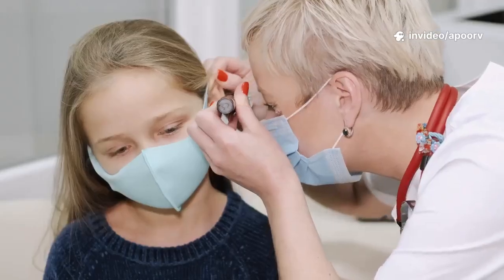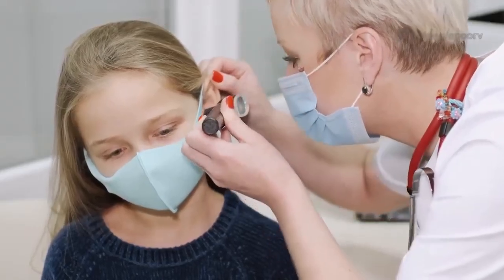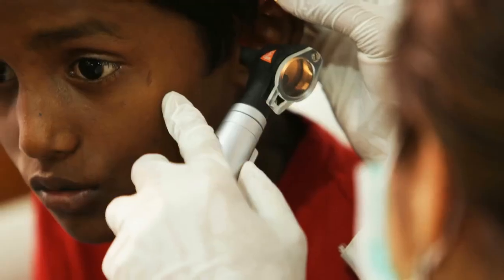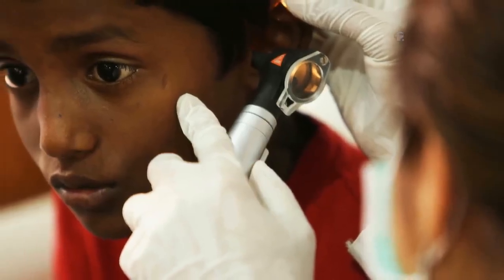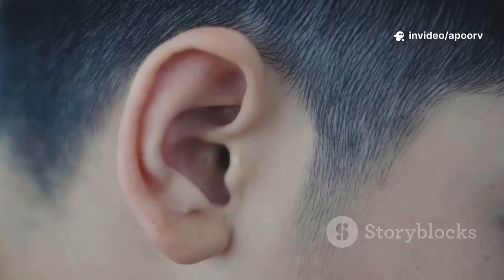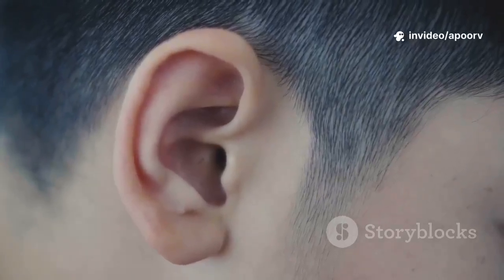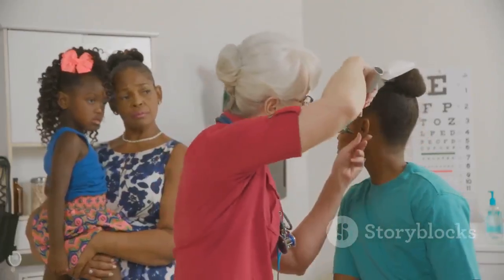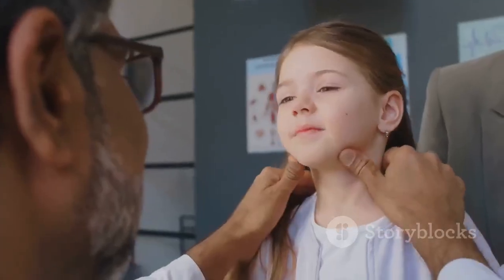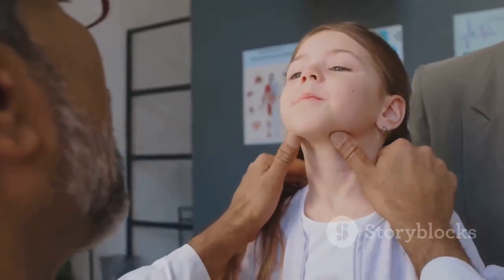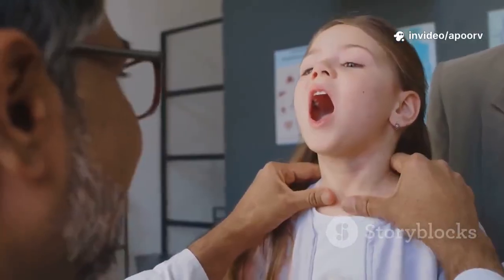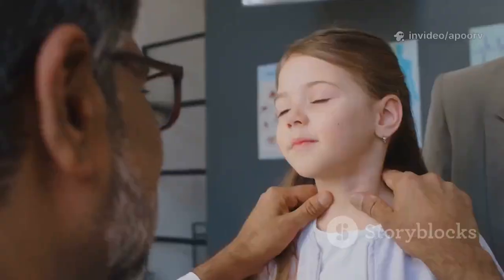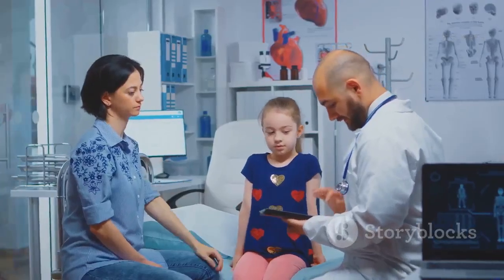When you look in the ear with an otoscope, you won't see a normal, pearly gray, translucent eardrum. Instead, you'll see a red, bulging tympanic membrane. You lose the landmarks because of the swelling and the pressure from the pus building up behind it. This is the hallmark sign of acute otitis media. Sometimes, as we discussed, this pressure builds so much that the eardrum perforates, and you'll see pus draining from the ear canal.